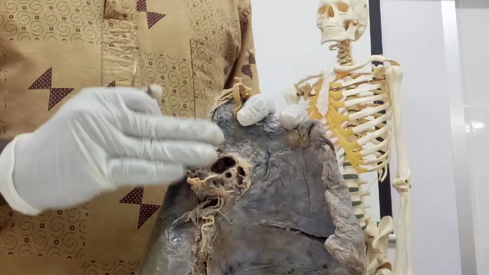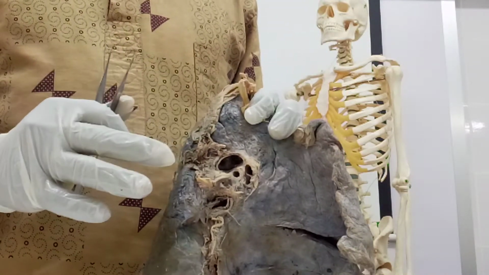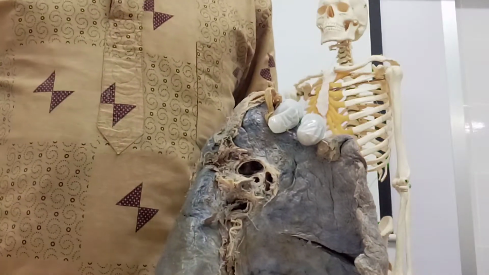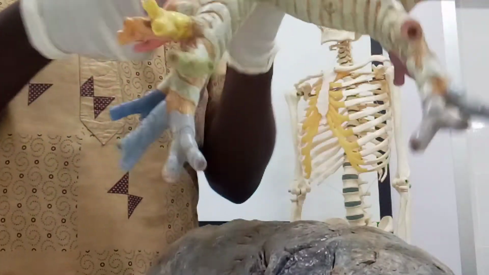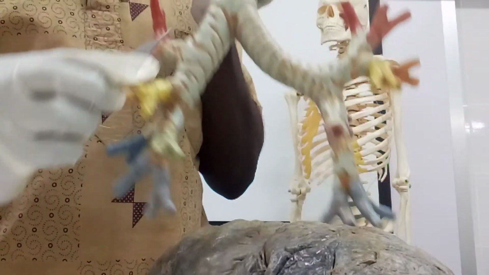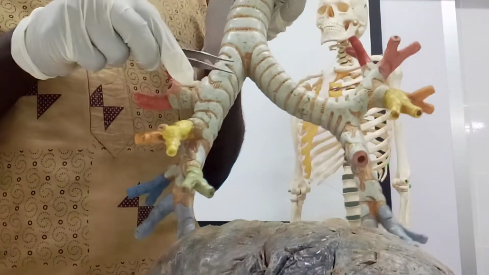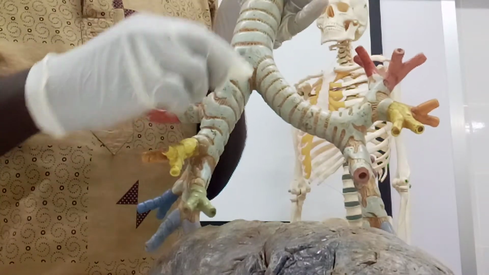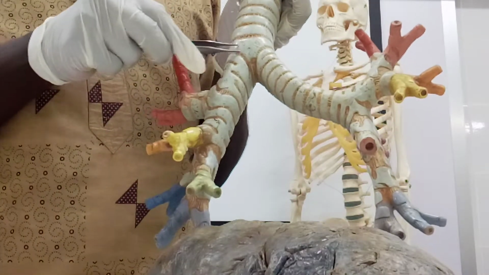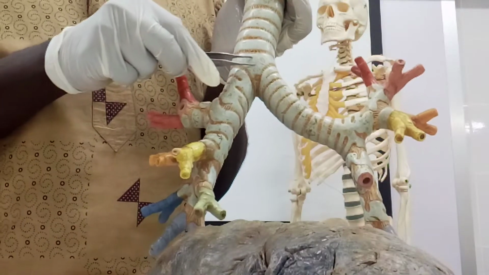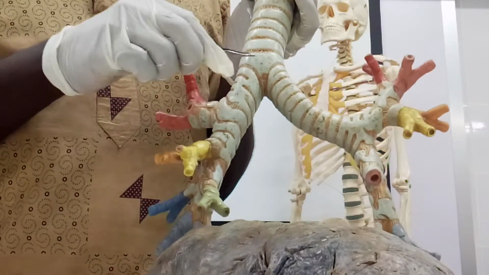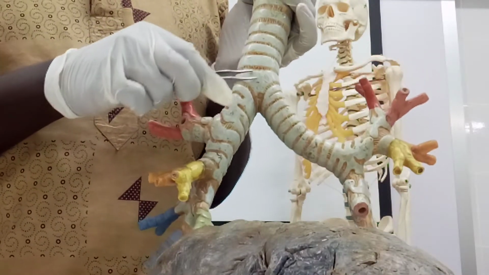I will show you something so that we can do that comparison. Now, these are the tracheal rings, at the level of the carina, usual T5 level, which is also related to the sternal angle of Louis.